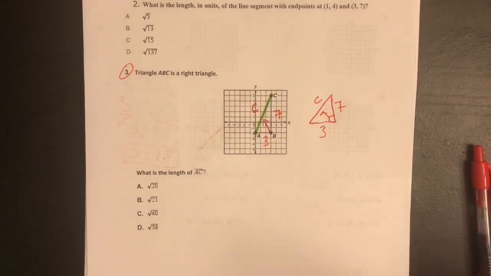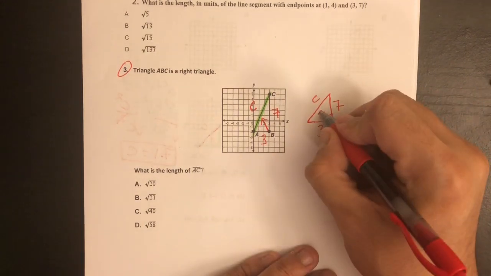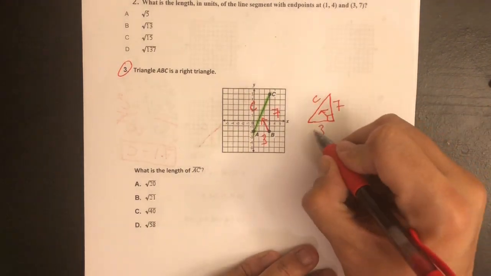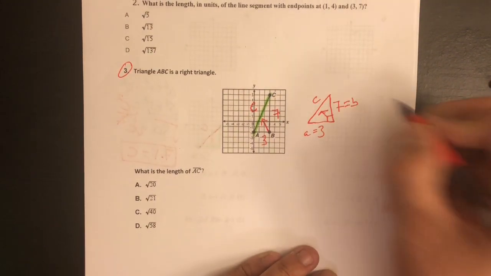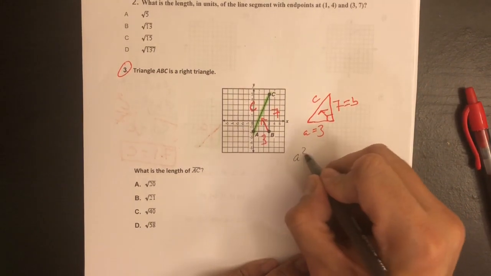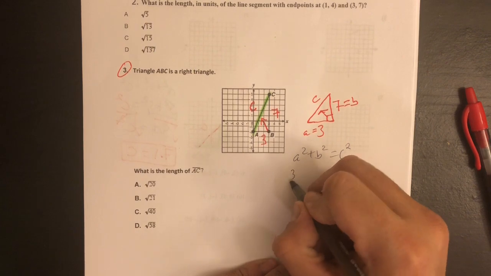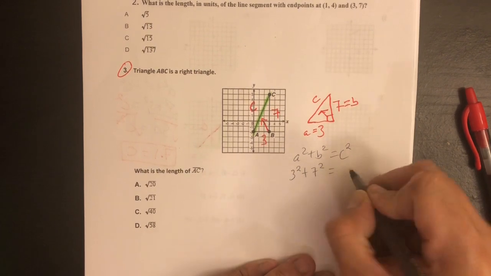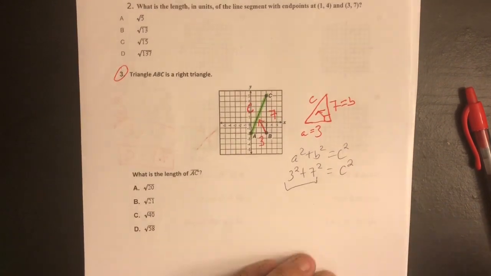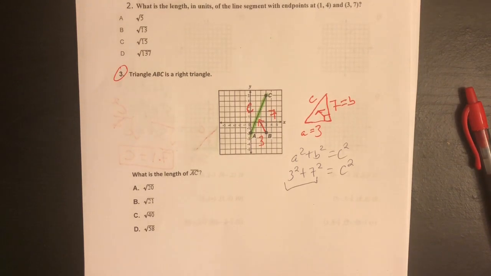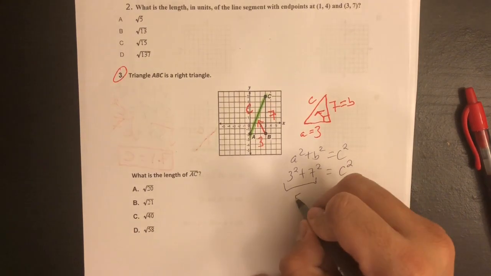So let's go ahead and use our theorem. We'll say this is A and this is B. So A squared plus B squared equals C squared. So we have 3 squared plus 7 squared equals C squared. 3 squared plus 7 squared gives me 58.